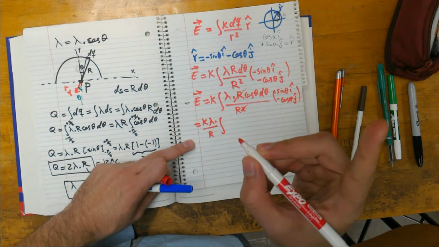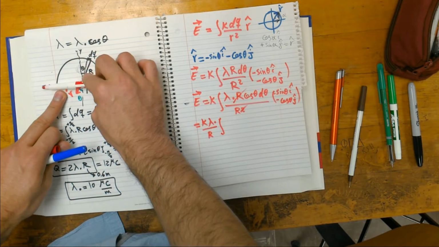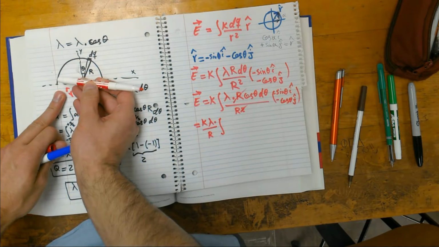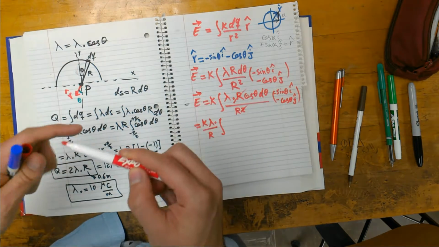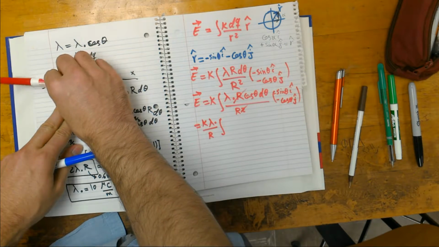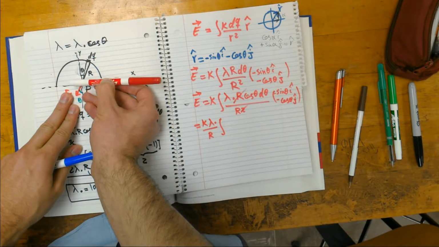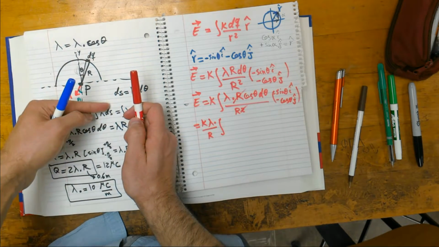And also, where am I integrating from? I'm integrating from here to there. But theta at 0 is here. So I'm integrating from minus pi half to plus pi half, right? If this is 0, that's minus pi half to plus pi half.